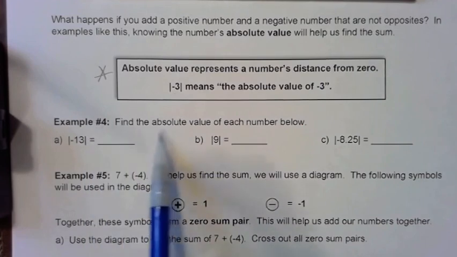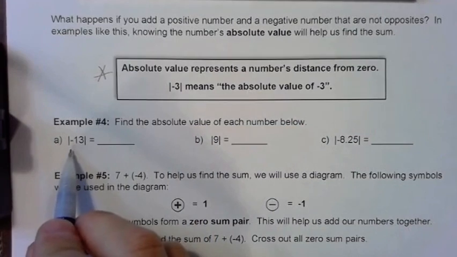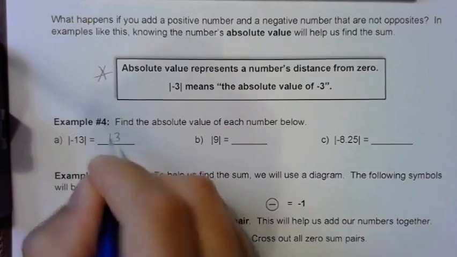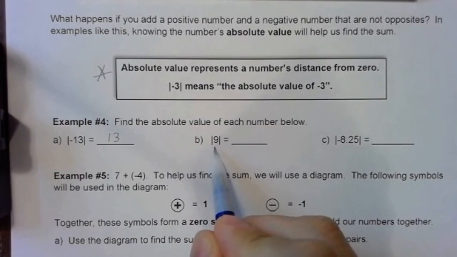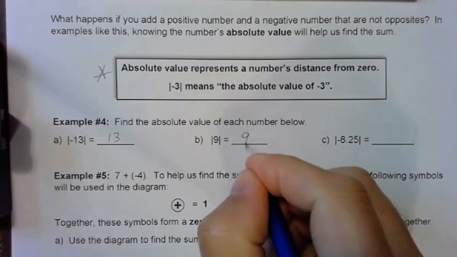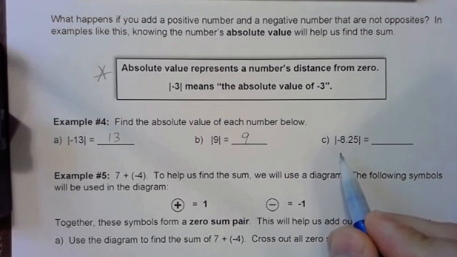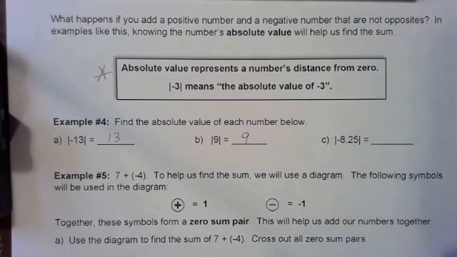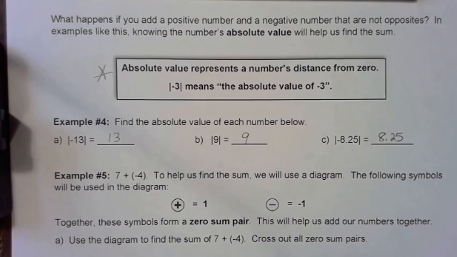In example number 4, find the absolute value of each number below. What's the absolute value of -13? Well, -13 is 13 units to the left of 0, so its distance is 13 units from 0. Letter B, what's the absolute value of 9? Well, 9 is 9 units to the right of 0, so its distance is 9 units from 0. Letter C, what's the absolute value of -8 and 25/100? Well, that would be 8 and 25/100 units to the left of 0, so its distance, its absolute value from 0 is 8 and 25/100.